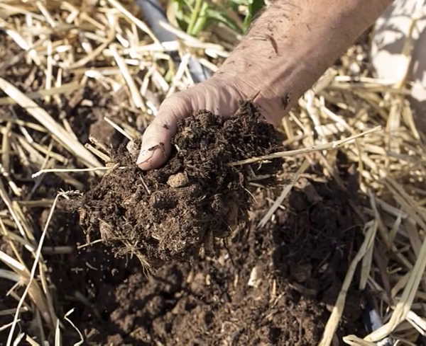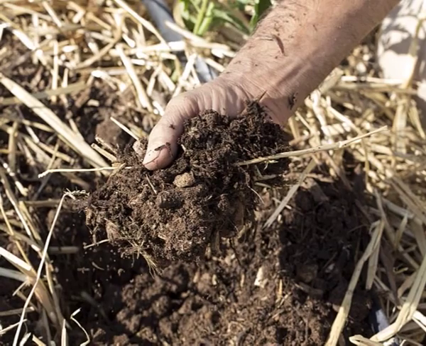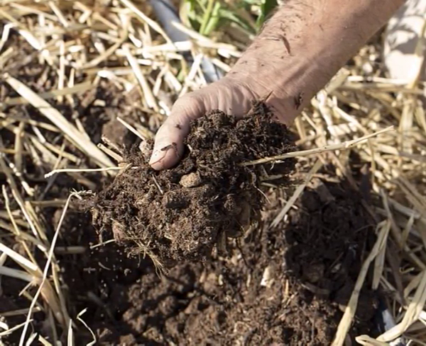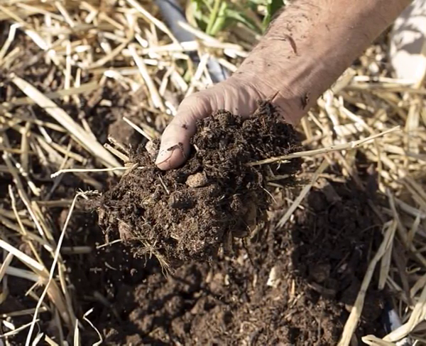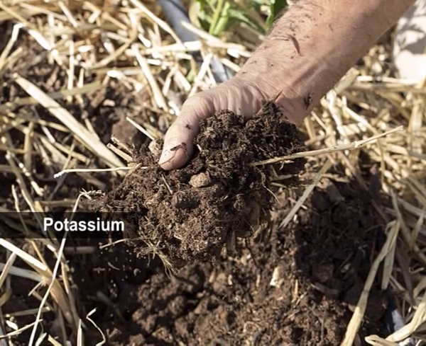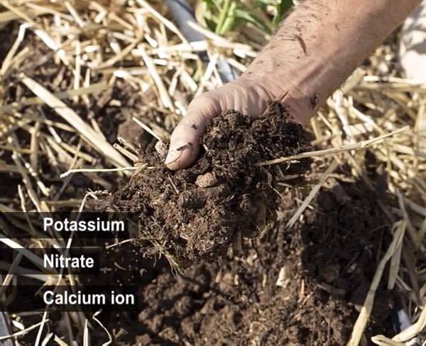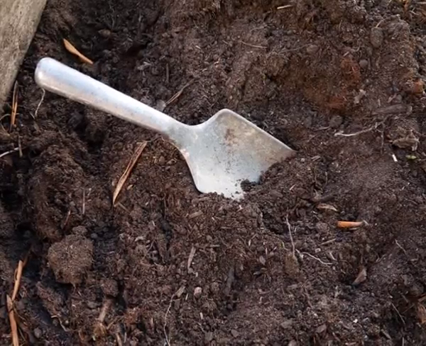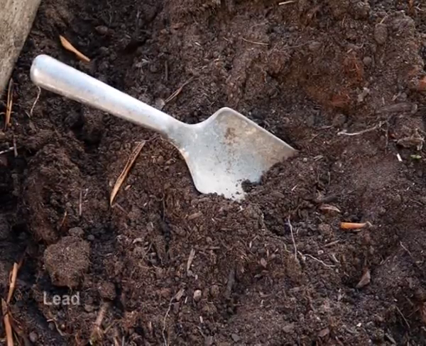CEC affects many aspects of soil chemistry and is used as a measure of soil fertility, as it indicates the capacity of the soil to retain several nutrients, for example, potassium, nitrate, calcium ions in plant available form. It also indicates the capacity to retain pollutant cations like lead.